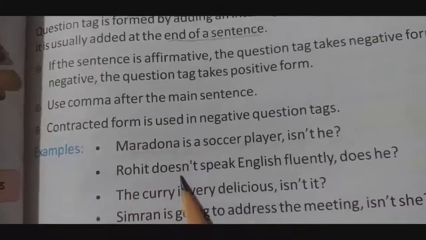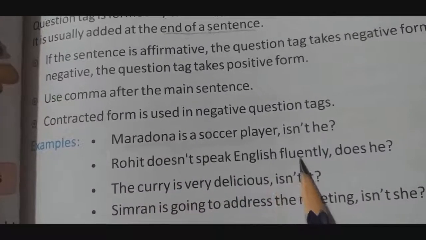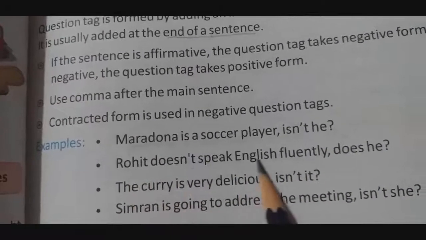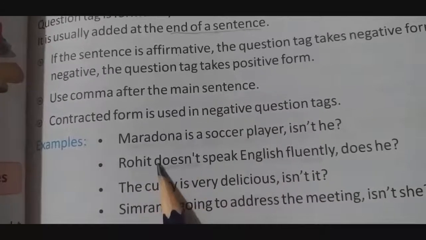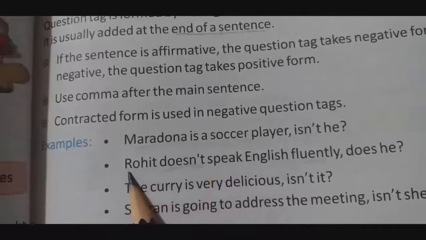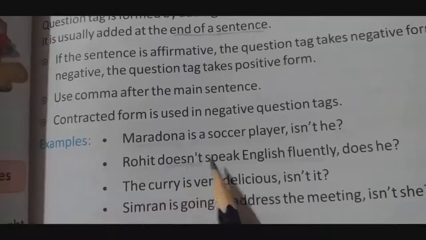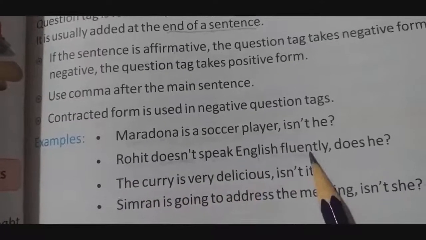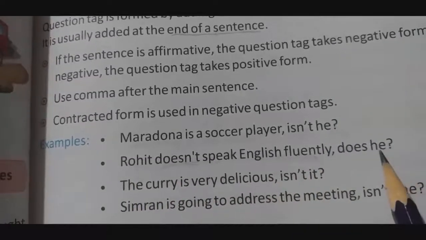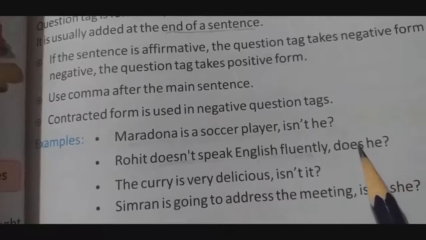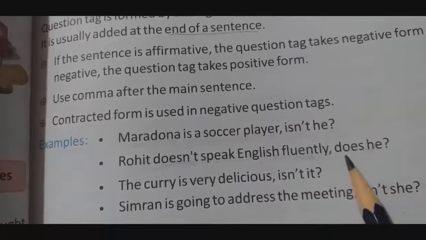Fine? Now let's see number 2. Rohit doesn't speak English fluently. Now see, this statement is negative because here we are using the word doesn't, that means does not. So when the statement is negative, what would be the question tag? It will be positive. That means does he.